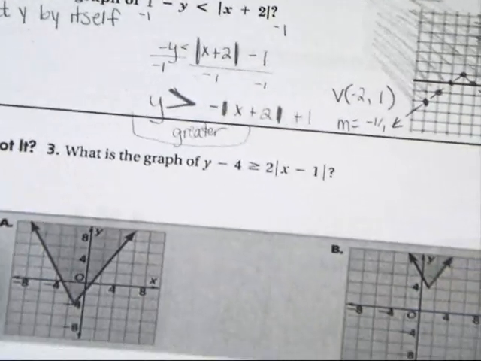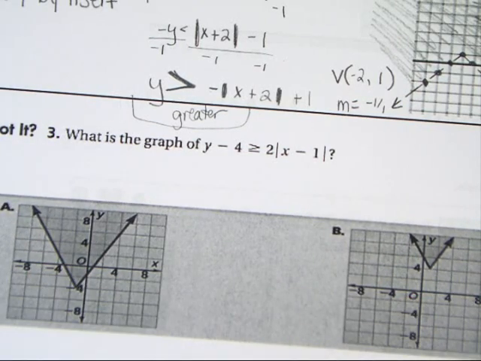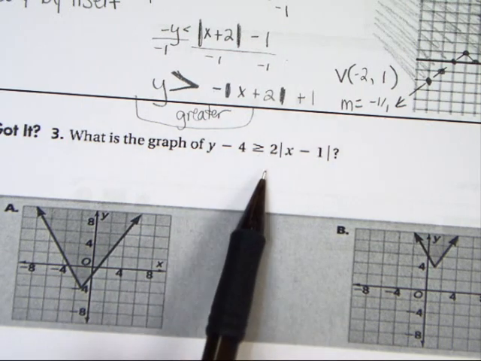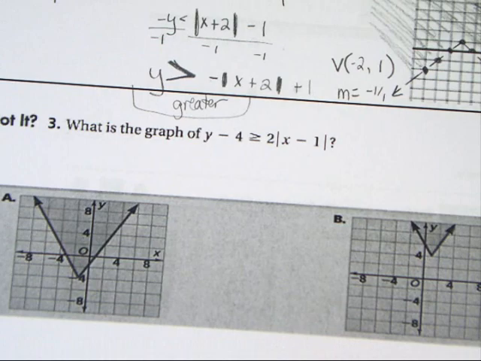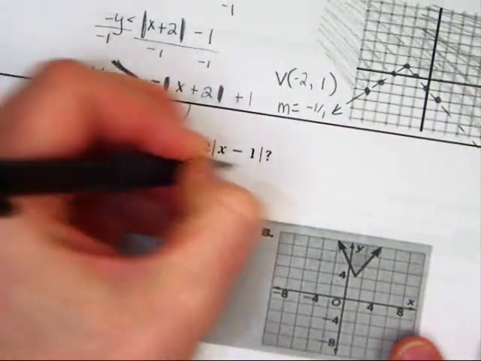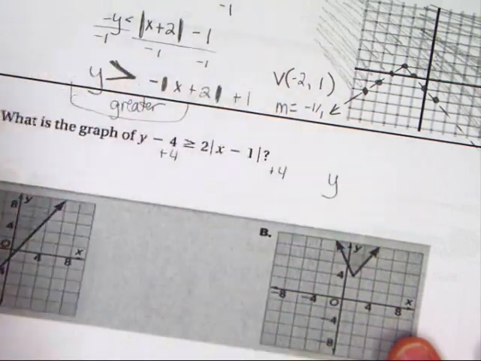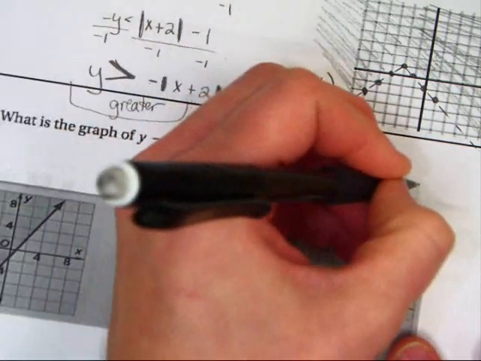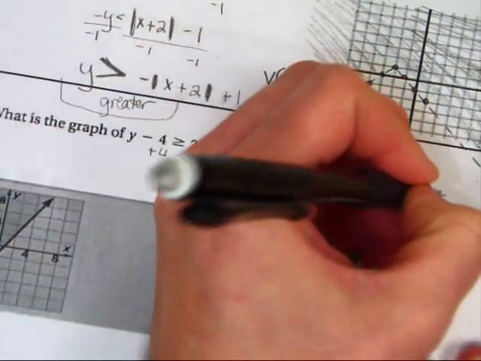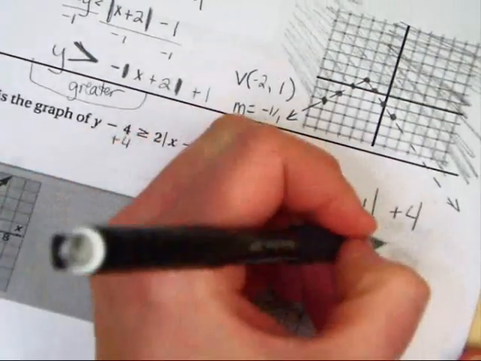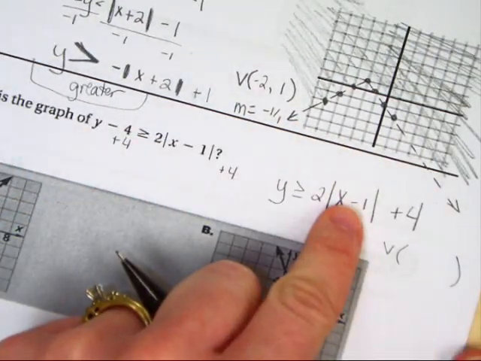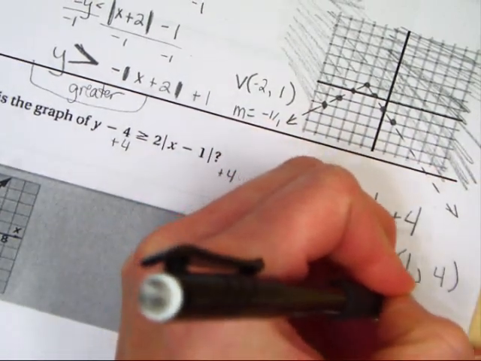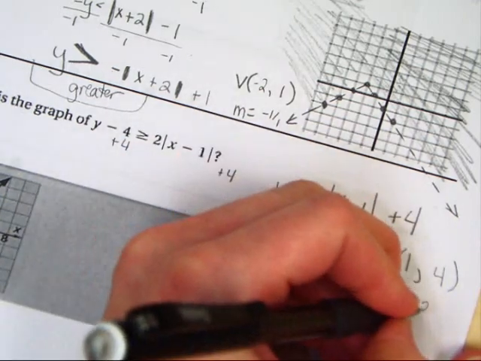Got it, number 3. Which of the following is the correct graph of y minus 4 is greater than or equal to 2 times the absolute value of x minus 1? Whew. Add 4. You've got to get y by itself. So really we have y is greater than or equal to 2 times the absolute value of x minus 1 plus 4 on the outside. Your vertex is what I taught you yesterday. Opposite of this, so 1, what you see here, 4. Your slope is what you see on the outside, so 2 over 1.